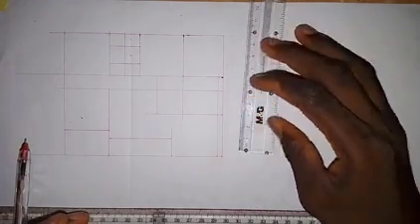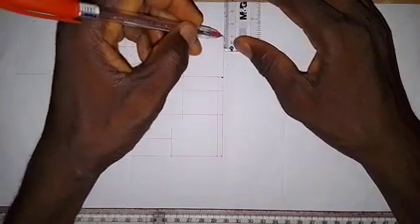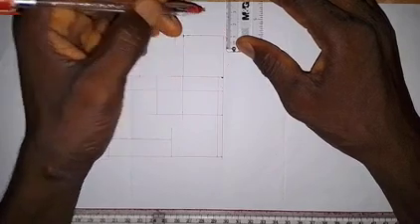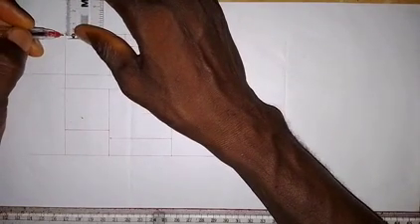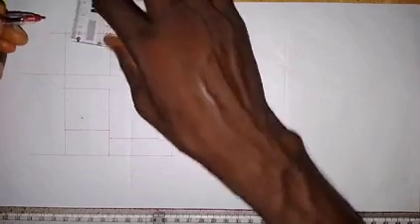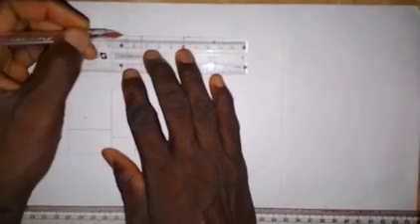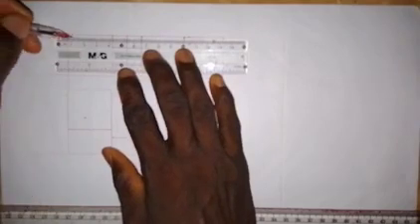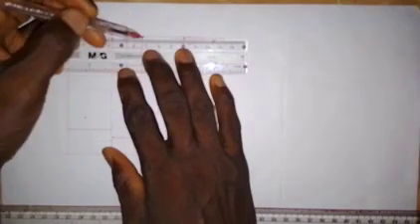So what I'm going to do now is make the thickness of the wall 2 millimeters. From this point I will take a measurement of 2 millimeters here, and then coming here I will also take a measurement of 2 millimeters. So this is 2 millimeters. Then I'm going to join this together. Don't forget that what we have here is not a wall. So I'll just draw from here to here, then from here to here. Alright, so we have done that.